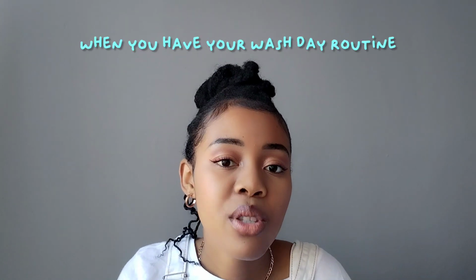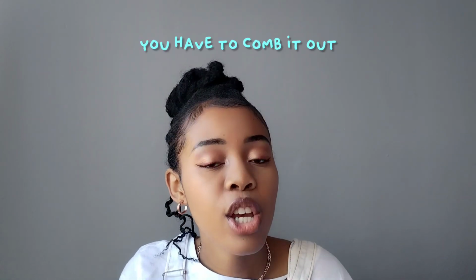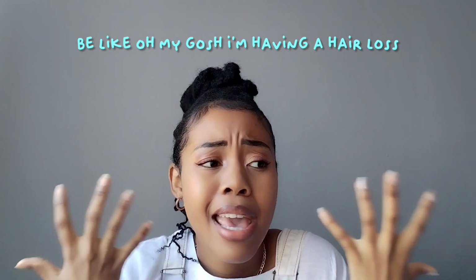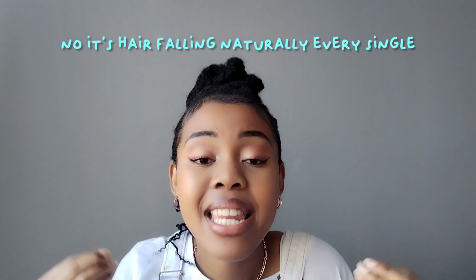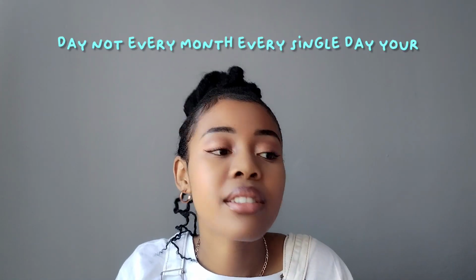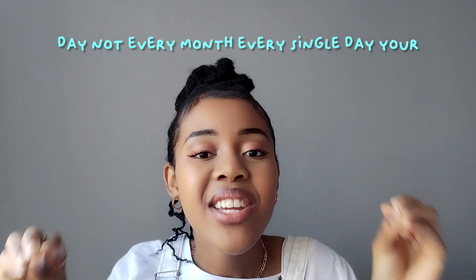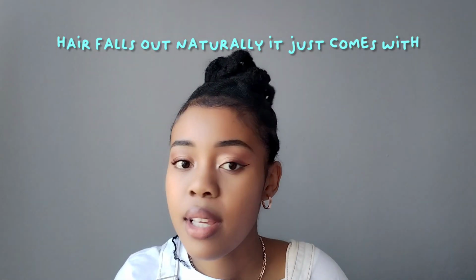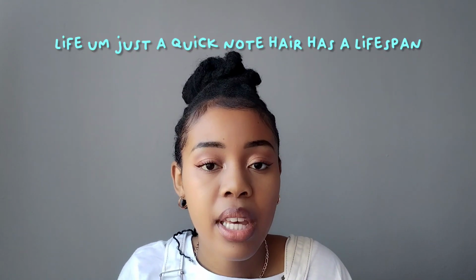So what happens when you have your wash day routine? You have to comb it out. And then all of a sudden you have so much hair in your comb and you're like, oh my gosh, I'm having hair loss. No, it's hair falling naturally. Every single day, not every month, every single day your hair falls out naturally. It just comes with life.